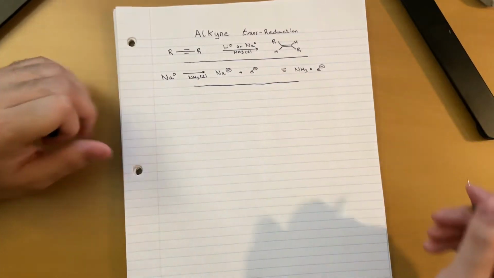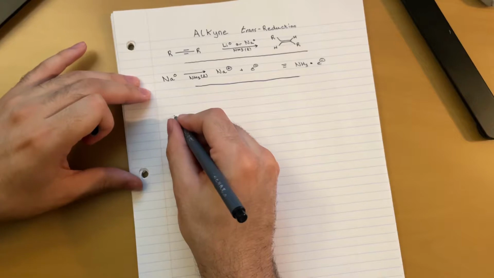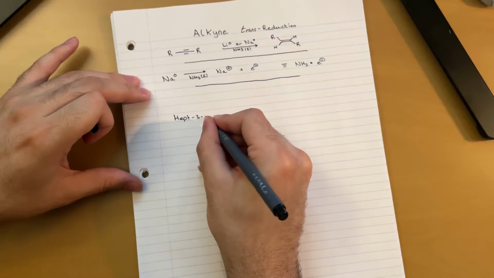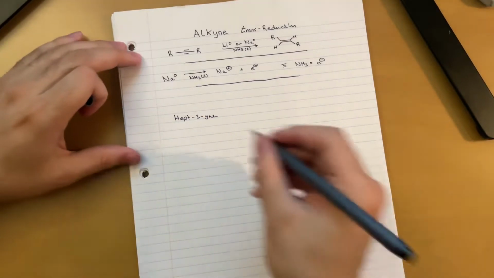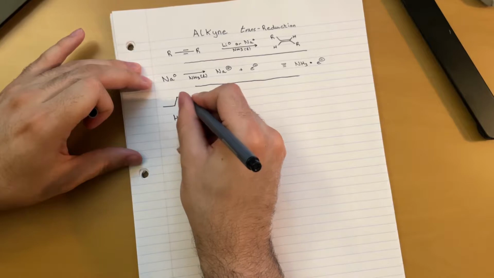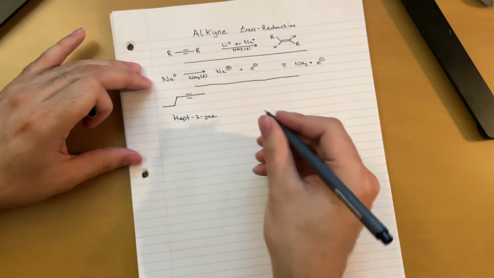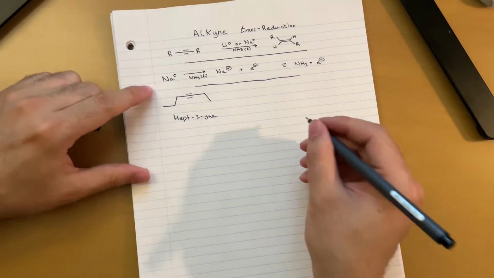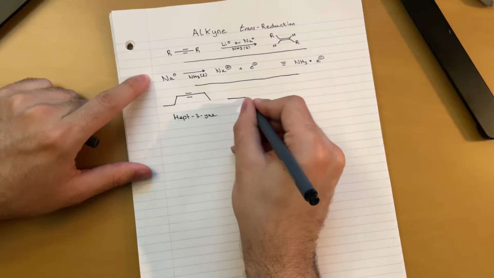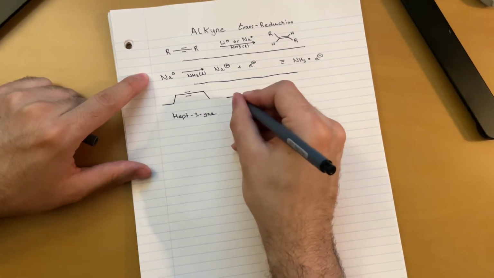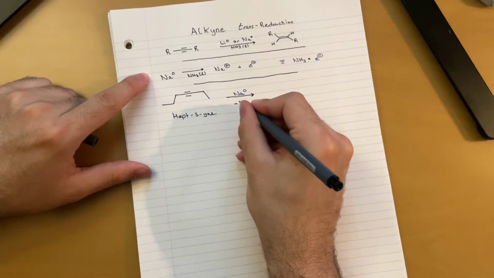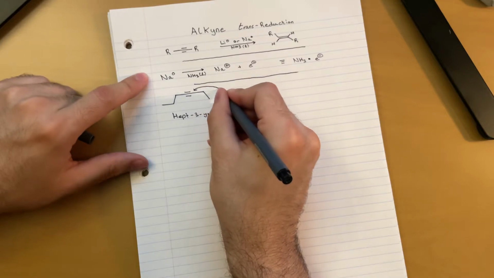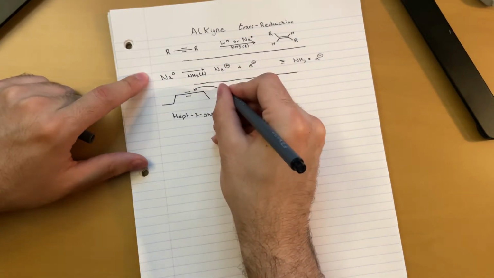All right. So for the mechanism, we're going to reduce this compound. Sorry. Now, first step. We present the electron transfer. Right? So it's a single electron transfer, not a pair. It's one electron.